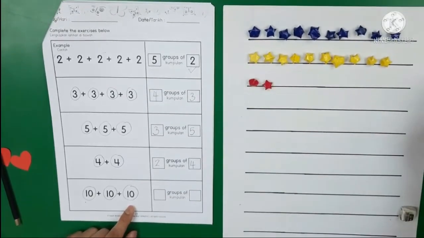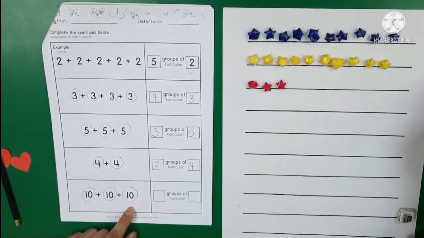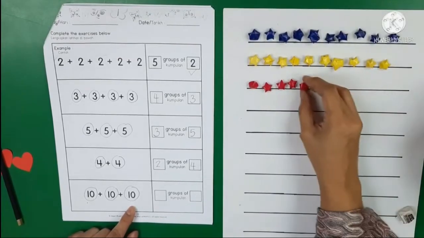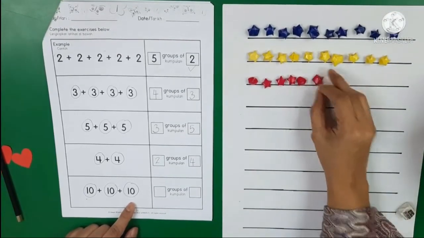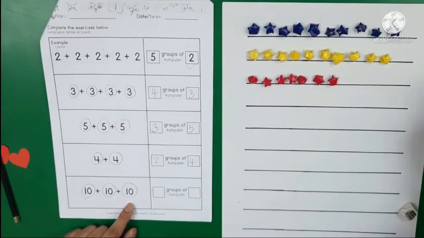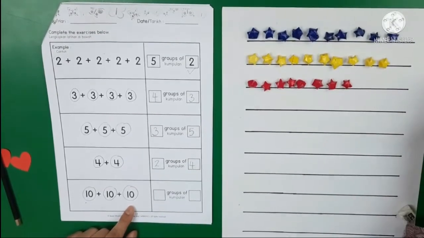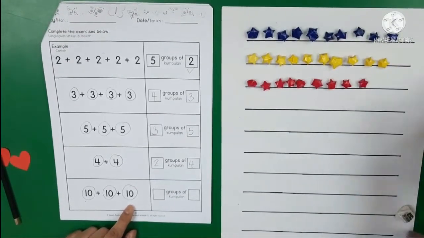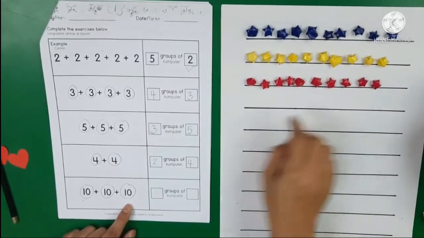1, 2, 3, 4, 5, 6, 7, 8, 9, and 10. 10 stars in the third group.